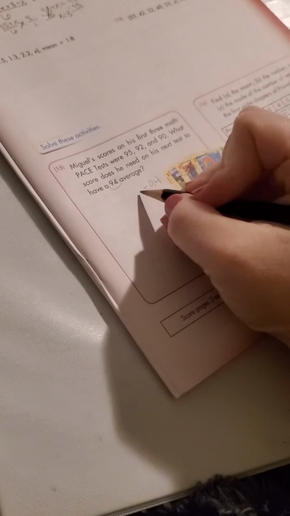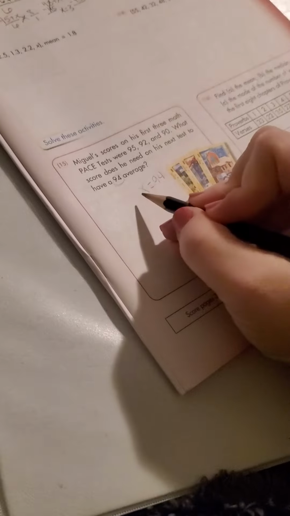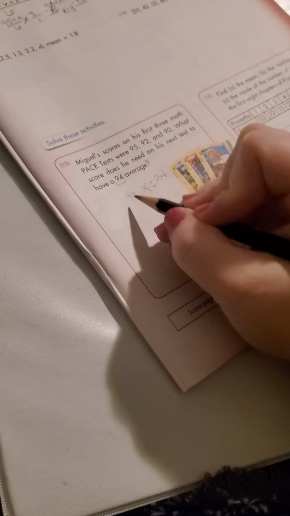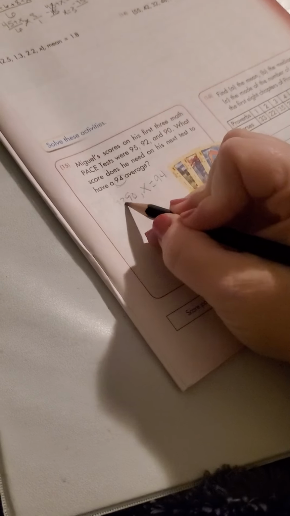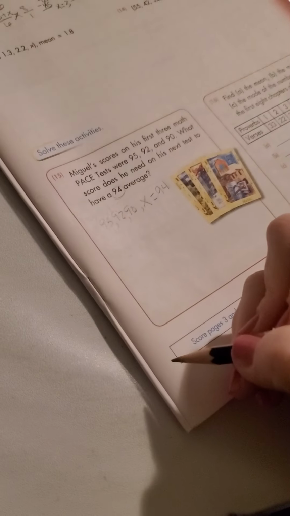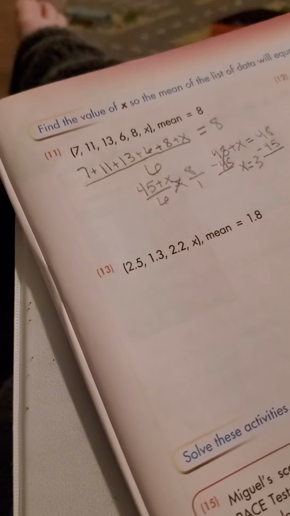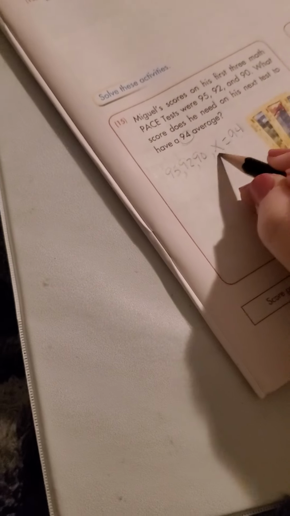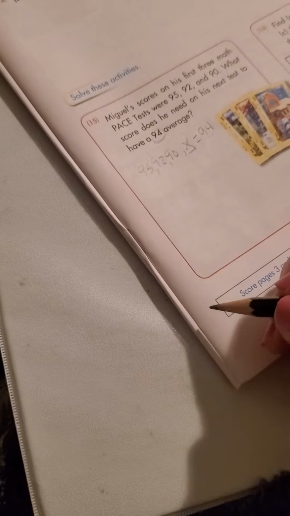So, 94 equals the 4th test, and then 90, 92, and 95, okay? So that right there is set up just like these up here are. Okay, my mean is 94. What I need to find is test number 4.